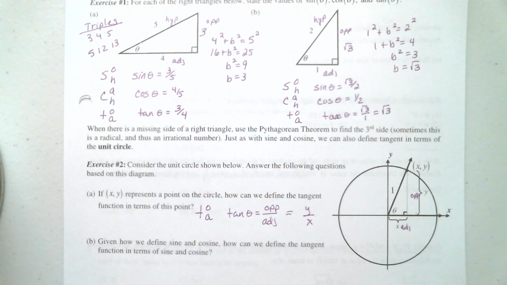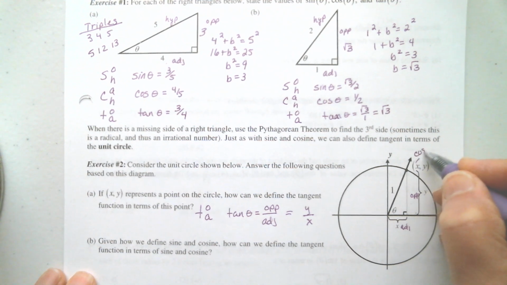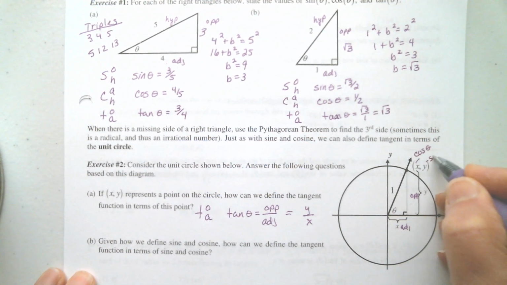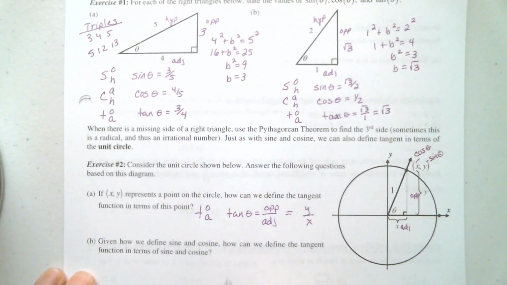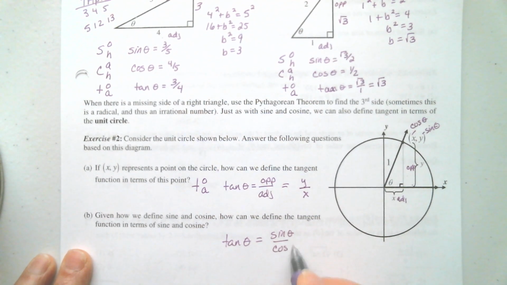Given how we define sine and cosine, how can we define the tangent function in terms of sine and cosine? Well, when we are on the unit circle, we know that the x-coordinate is the cosine of our angle, and the y-coordinate is the sine of our angle. So that's where we get that tangent theta is equal to sine over cosine. Again, this is something else you have to memorize.